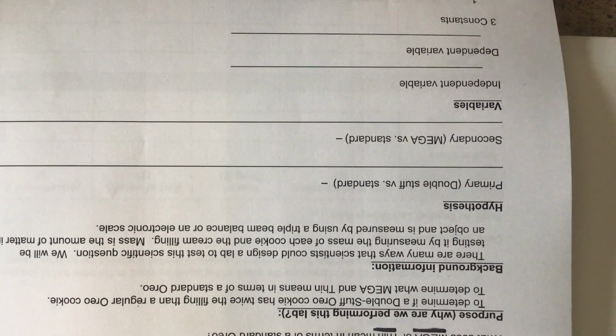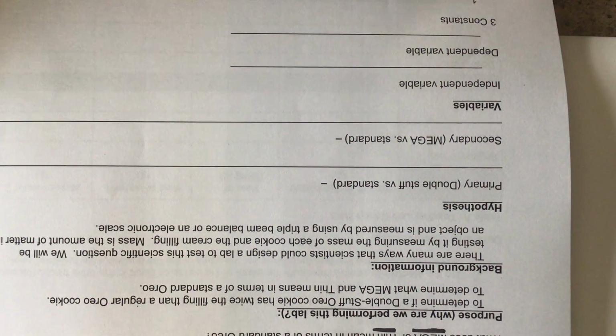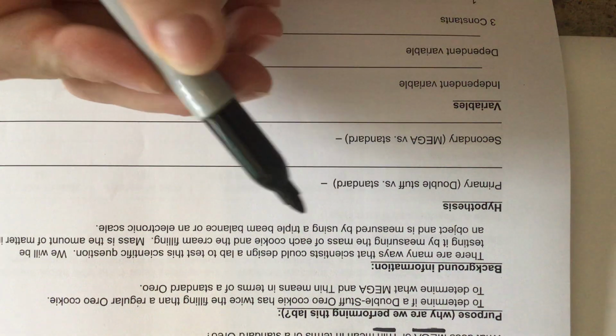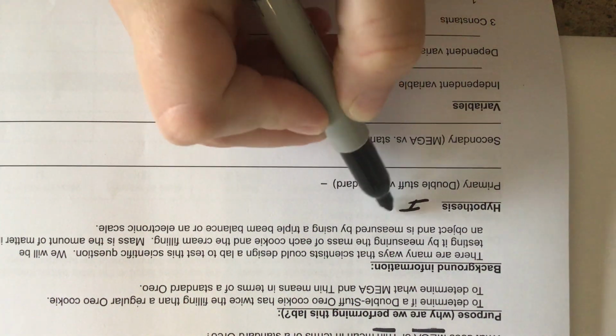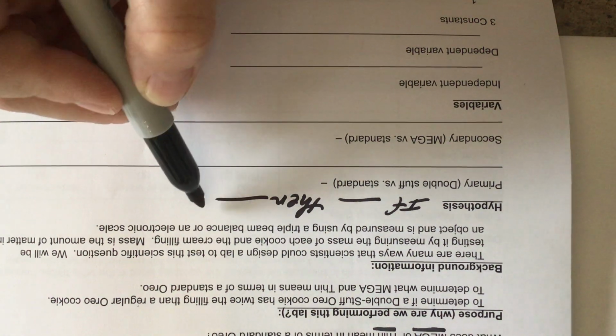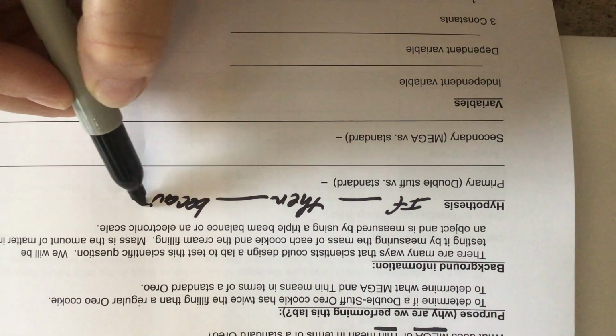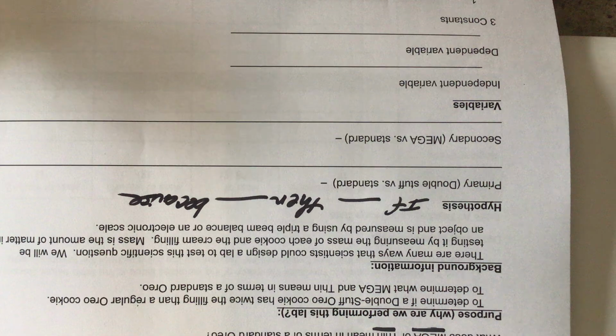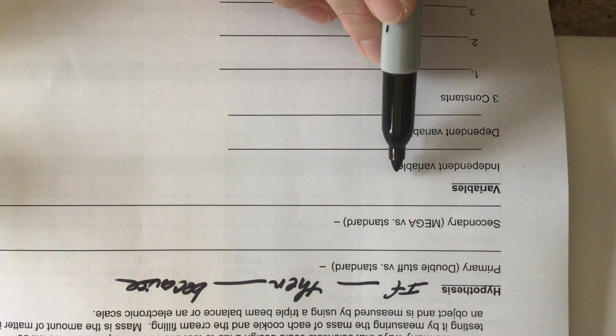Hypothesis. As you recall, way back from freshman year and every year since doing science, your general hypothesis statement should be in the form of if, then, because. I would suggest doing your hypothesis after you've done your variables, because as we hopefully recall, these variables need to go inside your hypothesis.